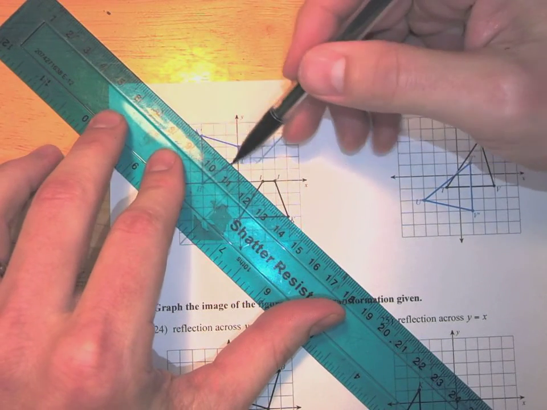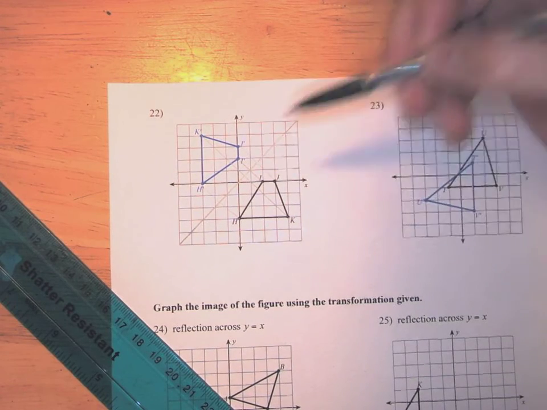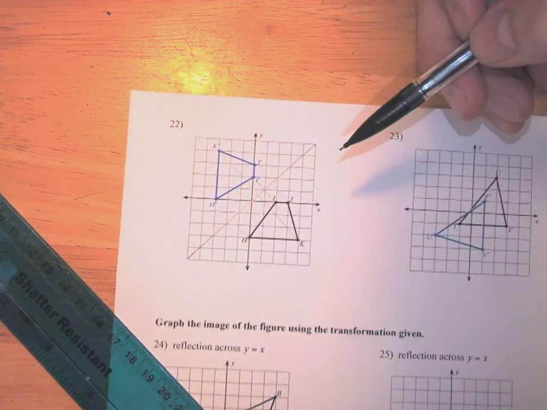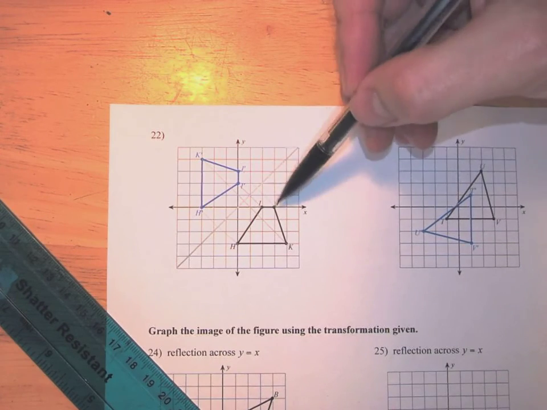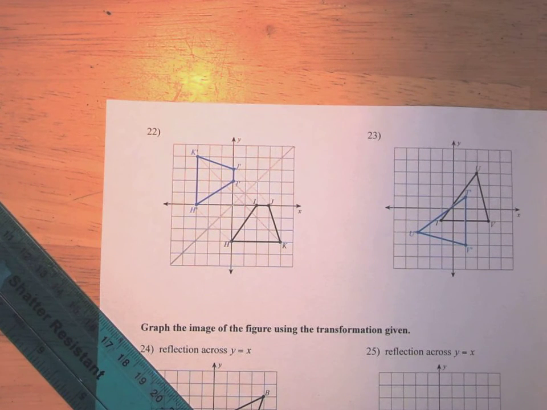What I mean by that is from J to the mirror is the same distance as the mirror to J prime, but we have to measure across the grid, diagonally, which is kind of weird. And that can be really tricky to do. So I'm going to show you how to do that.